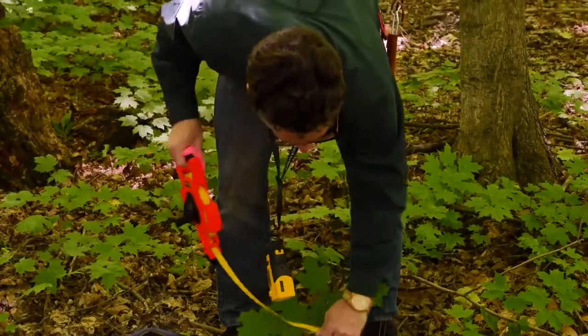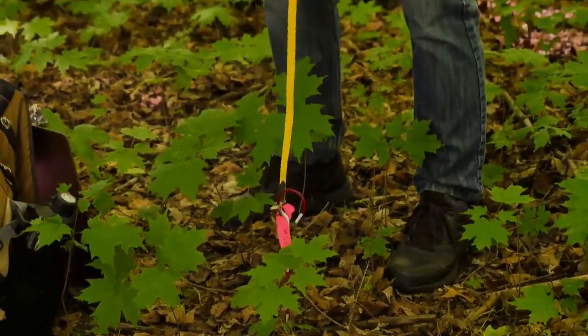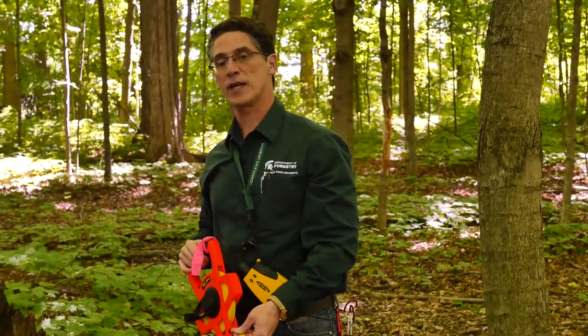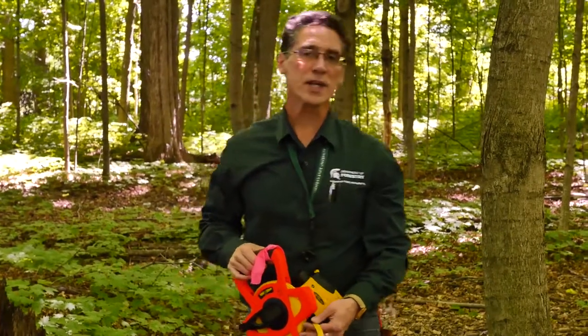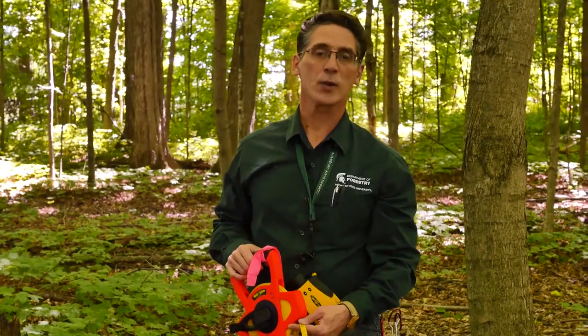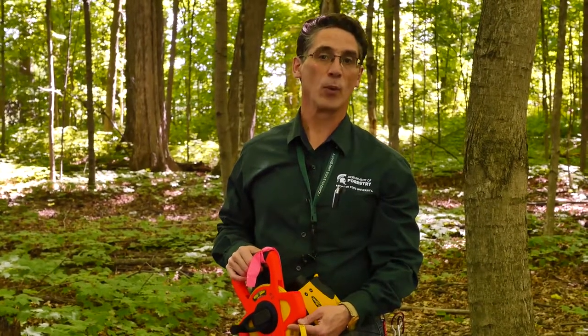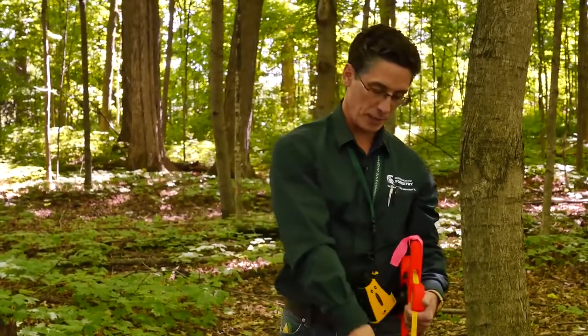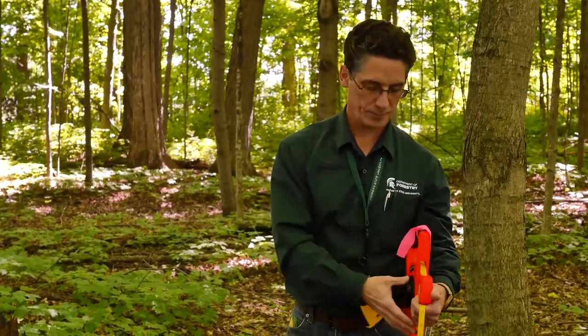Now, when I'm working by myself, I'm going to hook the measuring tape to the center of this pin, and I'm going to stretch it out and measure the distance to each tree and to the edge of the plot. Now in this case, I'm using a 20th acre plot. So that means in total area, 20 of these plots would equal the area of 1 acre. A 20th acre plot has a 26.3 foot radius. So any tree that's within 26.3 feet of this plot center would be in the plot.